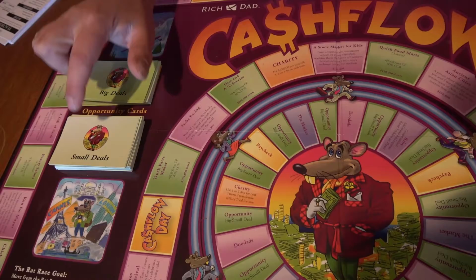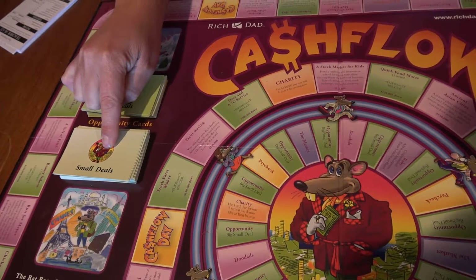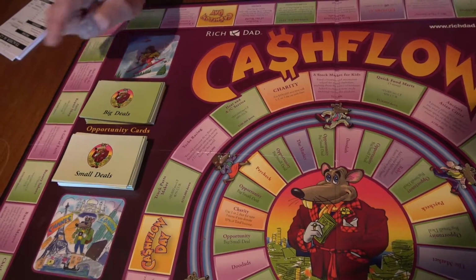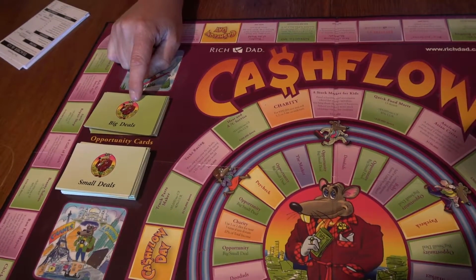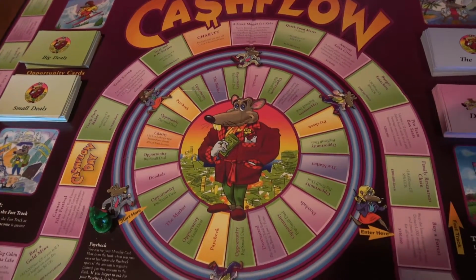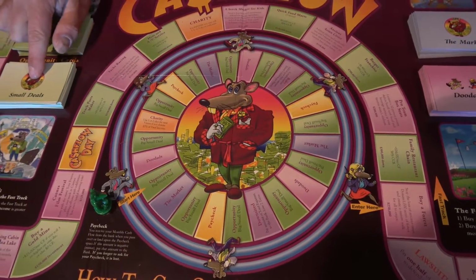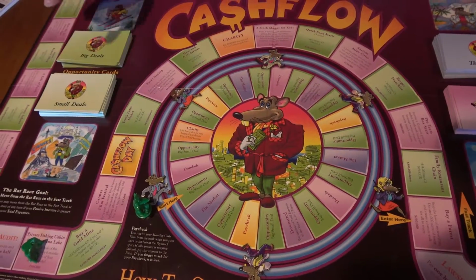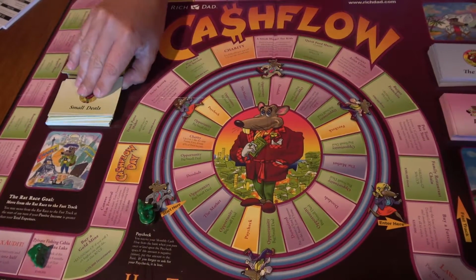The difference is small deals are $5,000 or less to get into. Big deals are $6,000 or more to get into. So when you first start the game, depending on what your profession is and how much cash you start out with, more than likely you'll start here in the small deal pile, but you may go directly to the big deals. So let's see some examples.